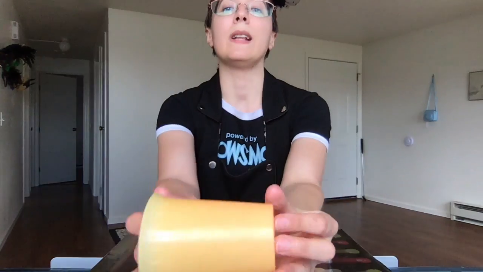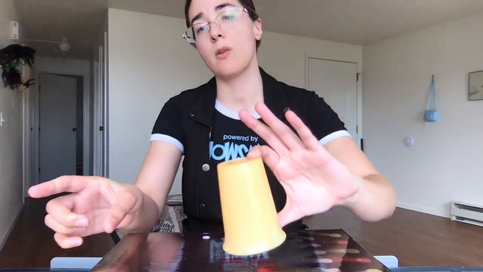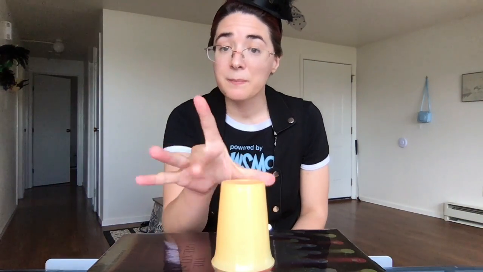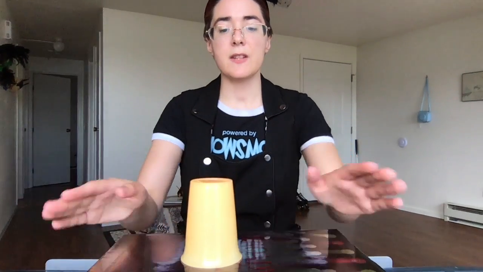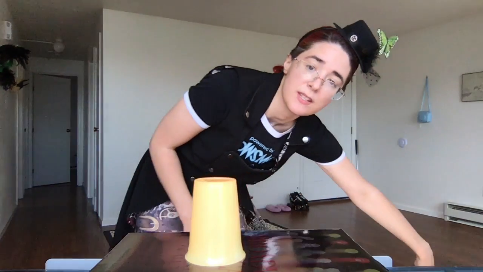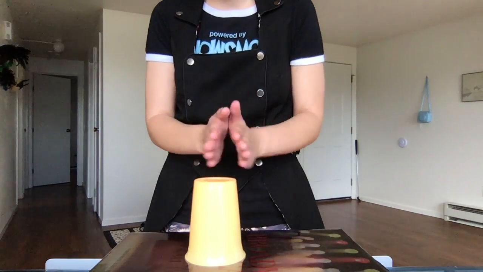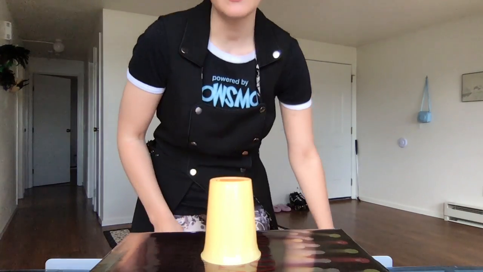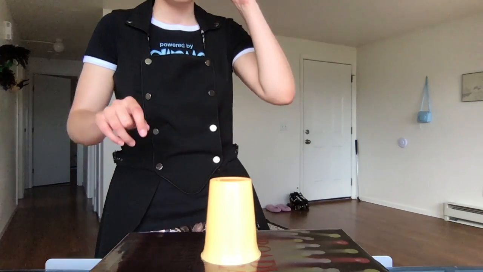Now, for this, you will need a cup, preferably a plastic one, because you don't want anything to break while we're doing this. All right, so go get one of those. Make sure you have a flat surface. You can use a book or a table. I personally think it's a lot easier to do this while I'm standing like this. But if you prefer, you can sit as well. All right, so here we go.